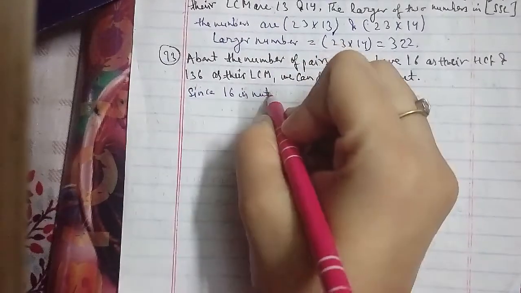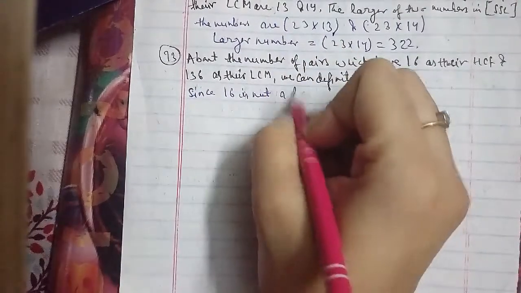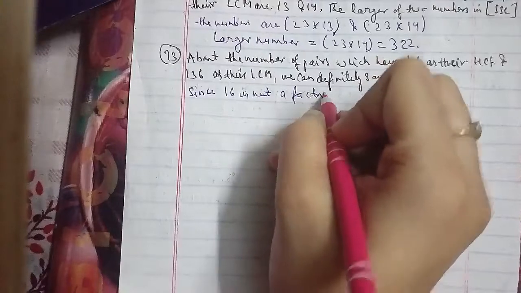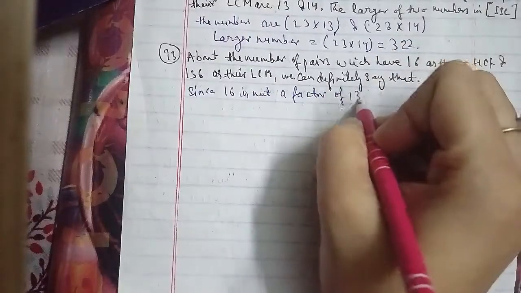So that is not a factor of 136. That does not exist any pair of the numbers here.